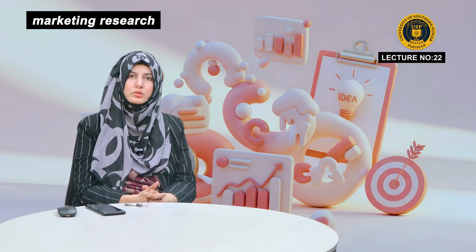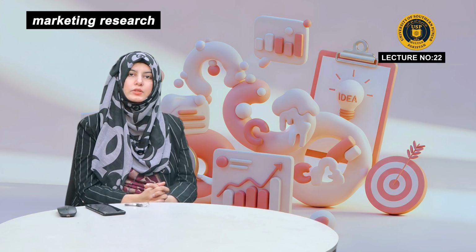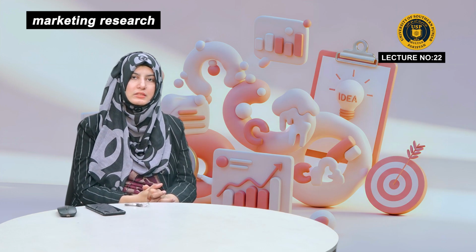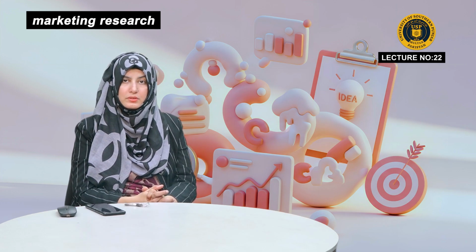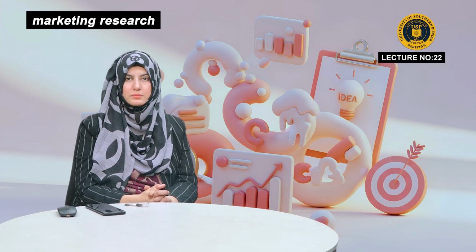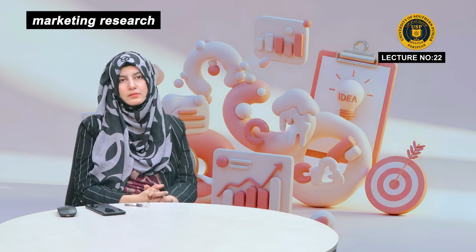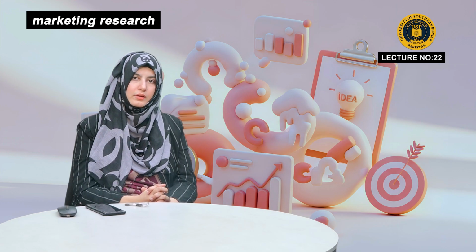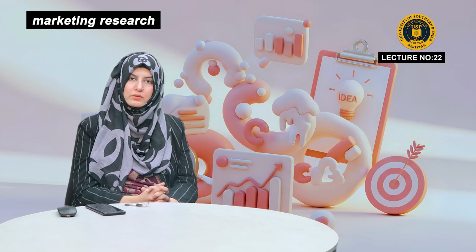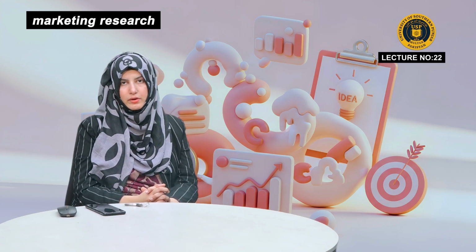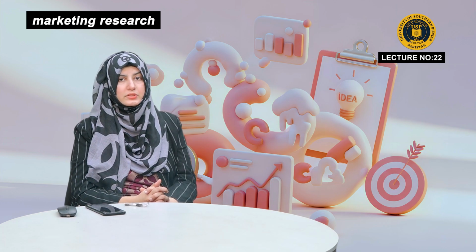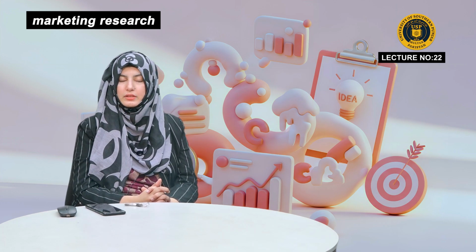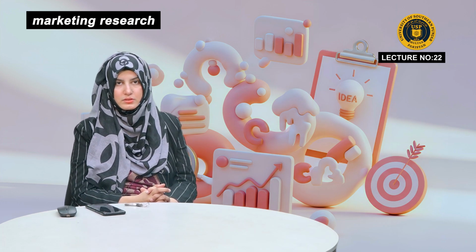Third is substitution or imputation. You can replace the missing value with an estimated one, like the average of other respondents or the most common answer. For example, if the average age of respondents is 25, you can replace the missing age value with 25. However, you must clearly mention this in your report to maintain transparency during research.